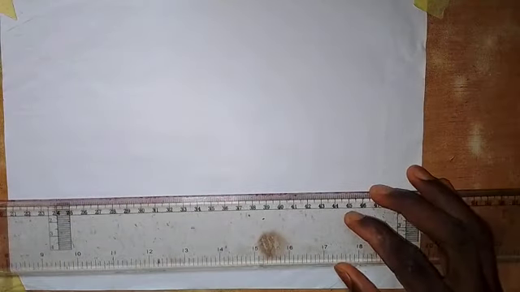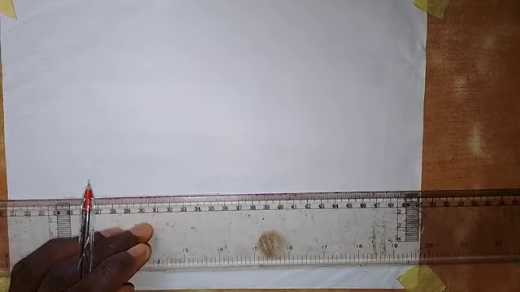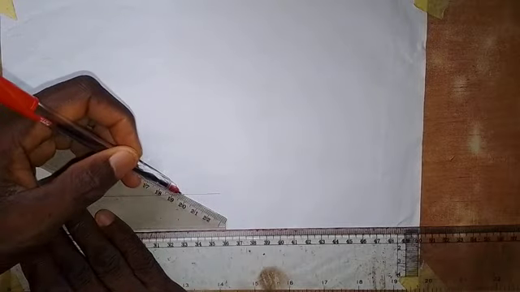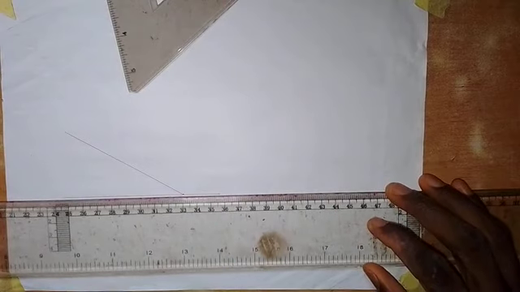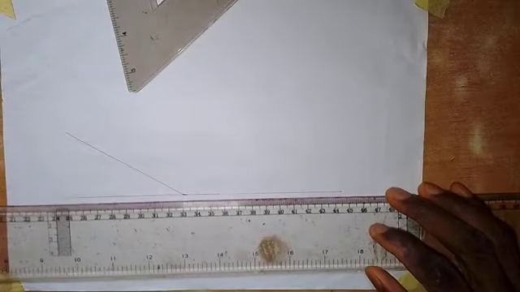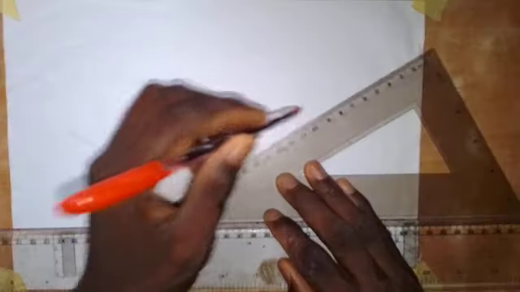The first thing that we need to do here, as I usually say, is to draw a horizontal line. So we draw a horizontal line like this, and we take our 30-degree set square. We move down a little bit, then we draw a line in this direction. Okay, we draw a line in this direction, and then I'm going to draw a line here like this. Then I will also take 30 millimeters from this point to this side like this.